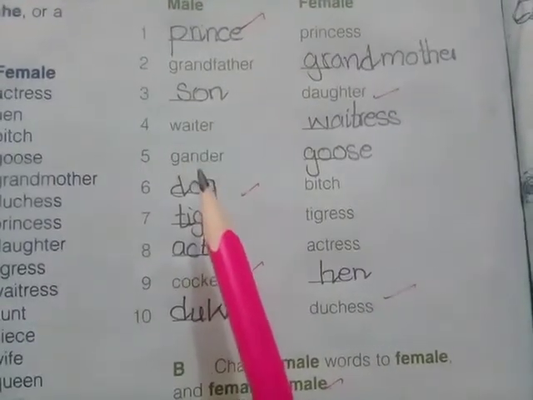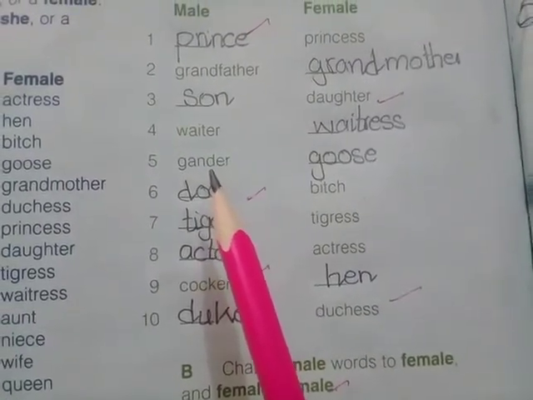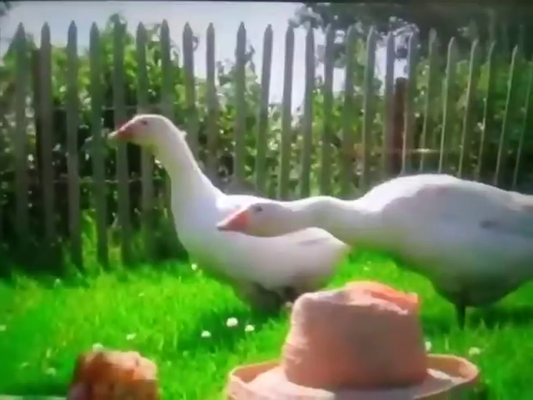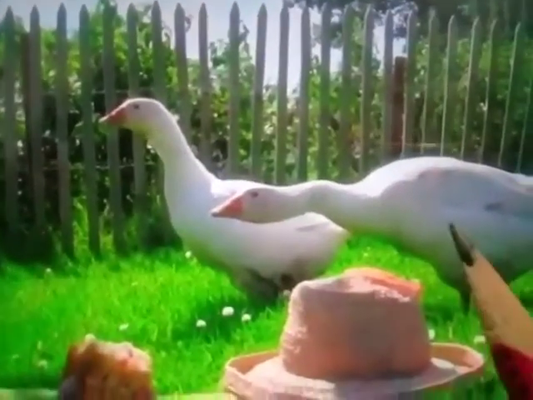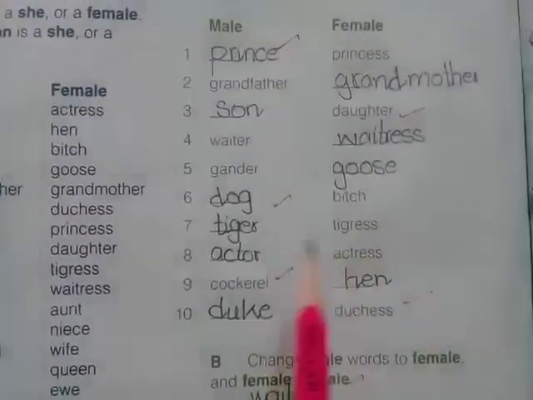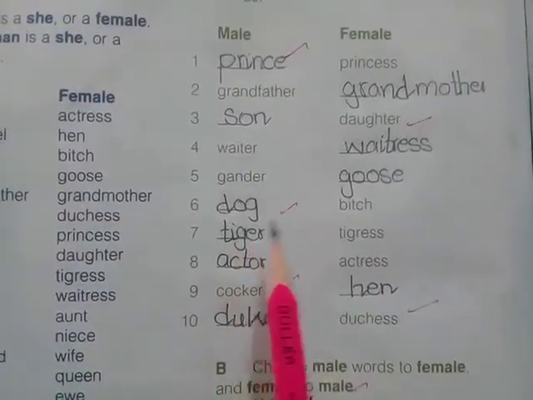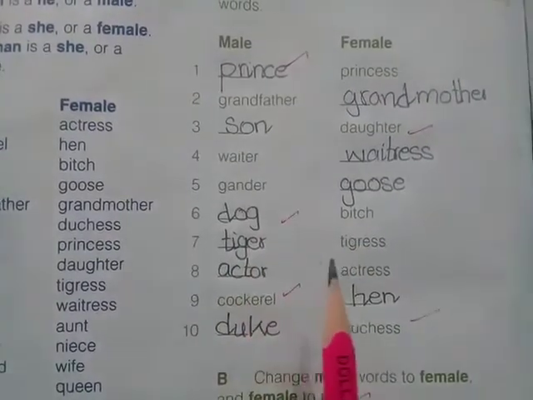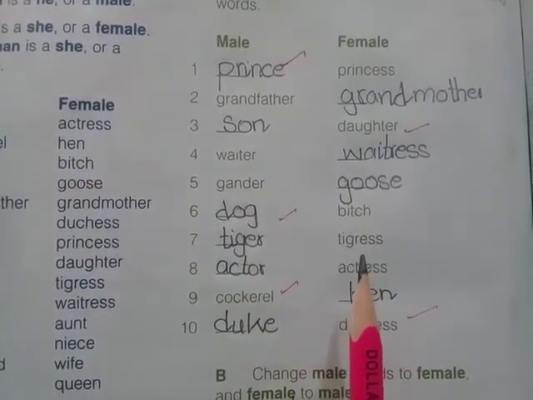Okay, now number fifth is gander. And what will be the female of gander? It will be goose. Gander, goose. Number six is dog, and female will be bitch. Number seventh is tiger, and the female will be tigress.